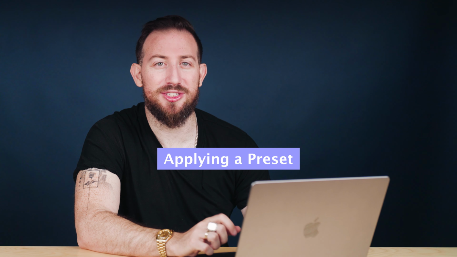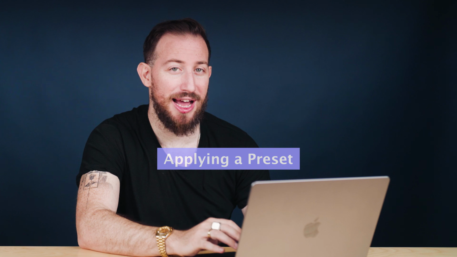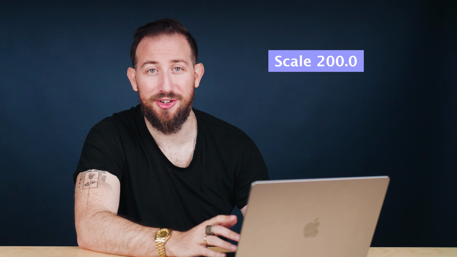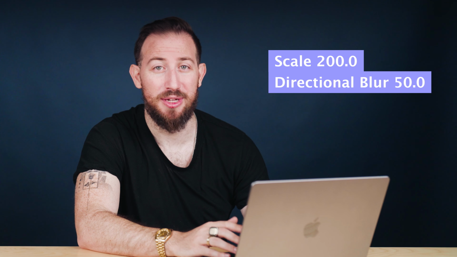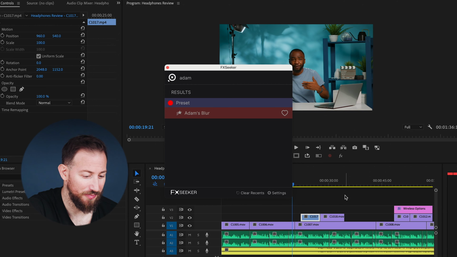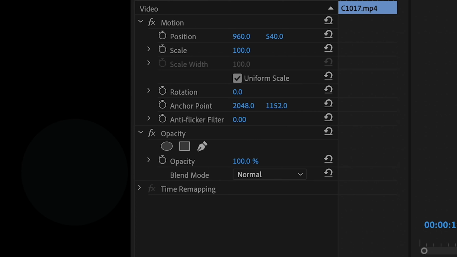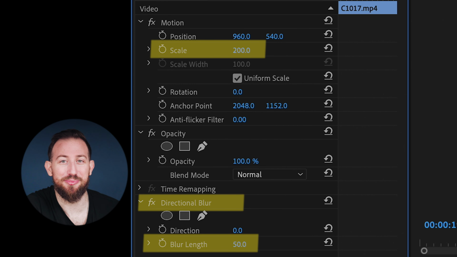You can also find audio effects like studio reverb and even third-party effects like Boris Effects, Film Convert, and Red Giant, and more. Shout out to them, by the way. Another cool thing you can do is to search and apply presets. For example, I have a preset with a scale set to 200 and a directional blur set to 50%. So I'll search for Adam's blur. It's right there, by the way. I'm Adam. Hit enter, and there you have it, preset added.